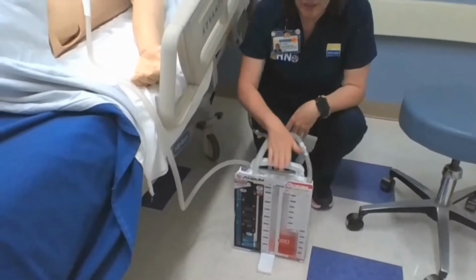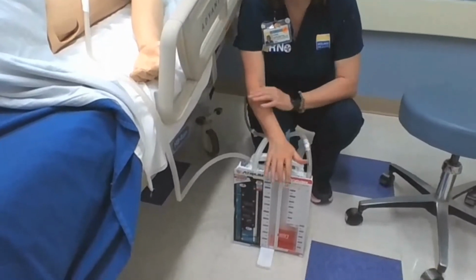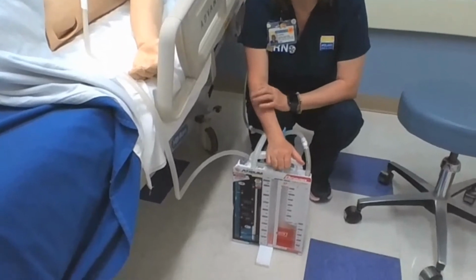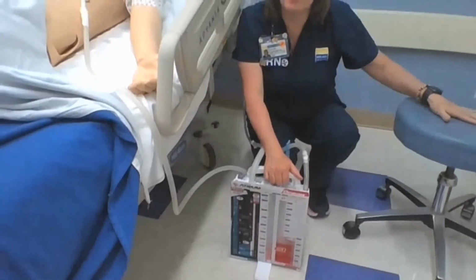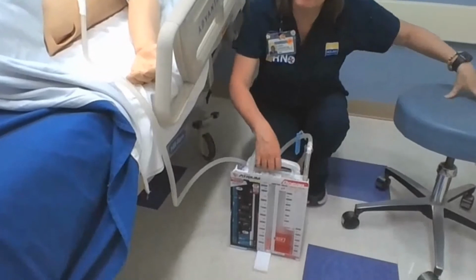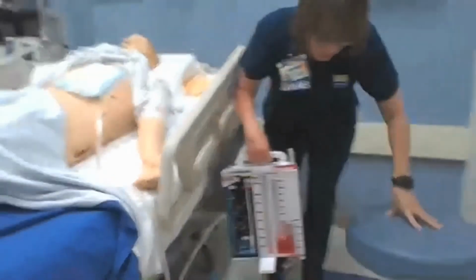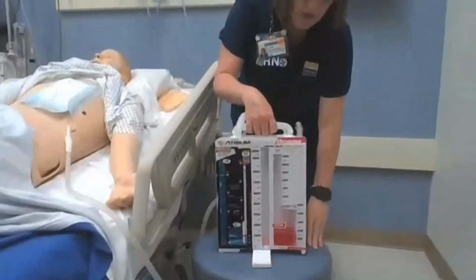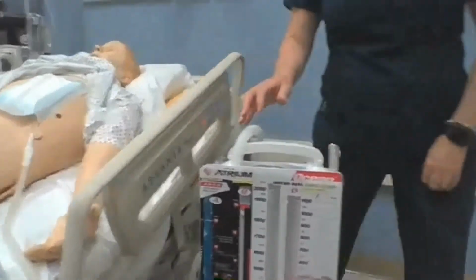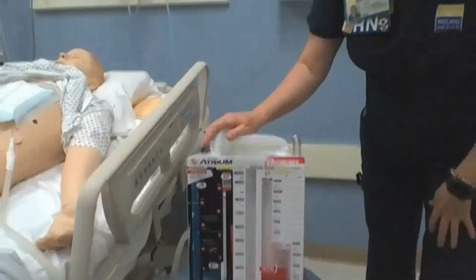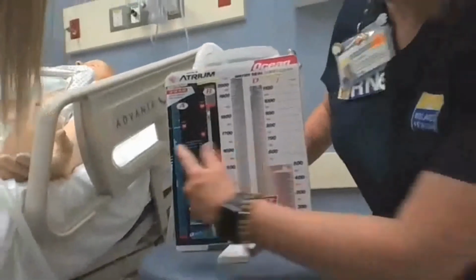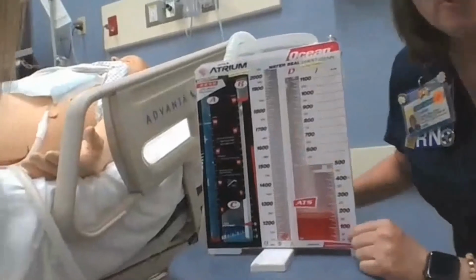The next thing we're going to look at is the drainage system. The drainage system should never be lifted above the level of the chest, but I'm going to put it up here on the stool so that we have a better view for the video. Okay, so let's take a look at the drainage system. Now, looking at the drainage system, we have basically four chambers.